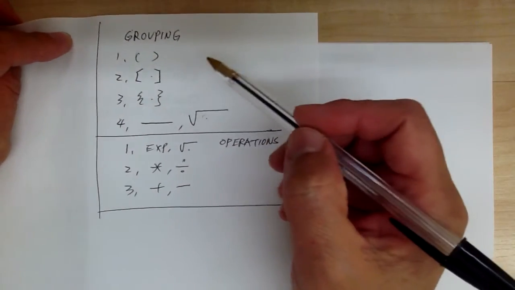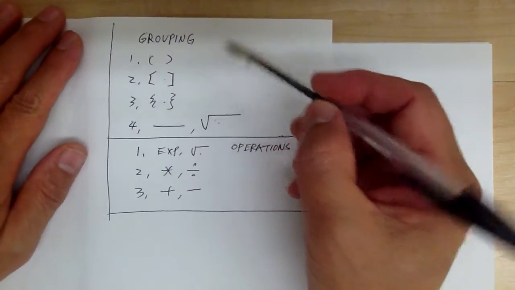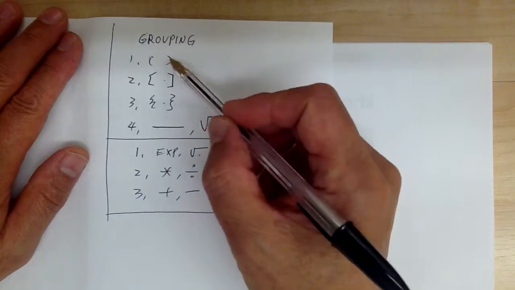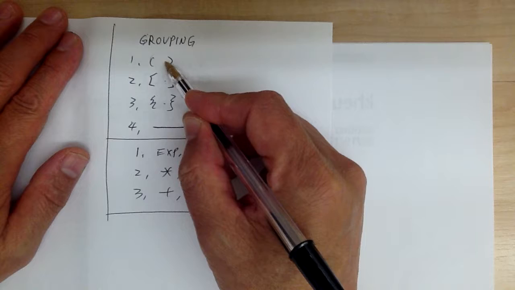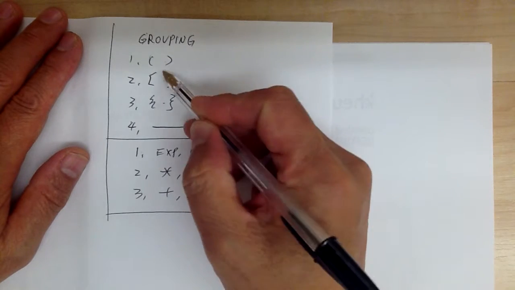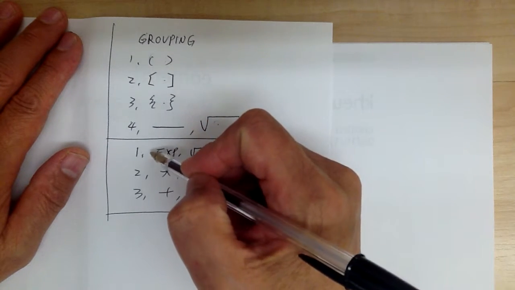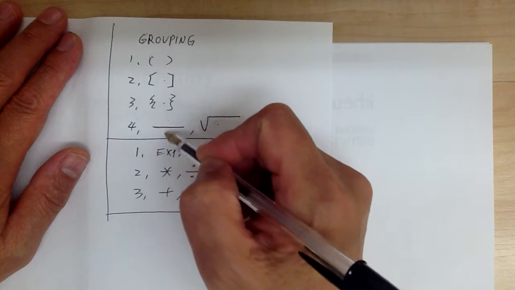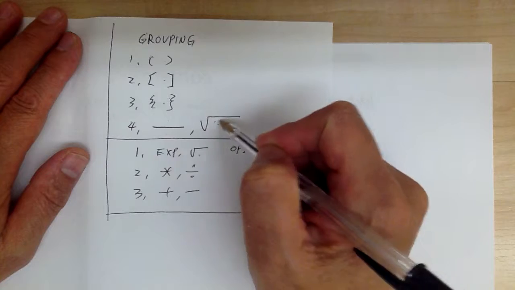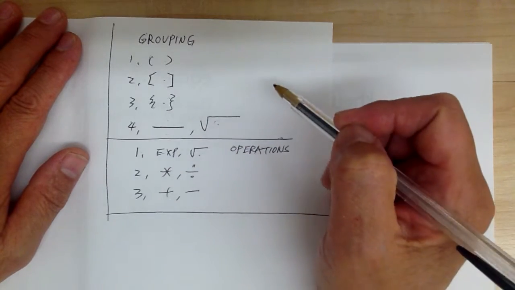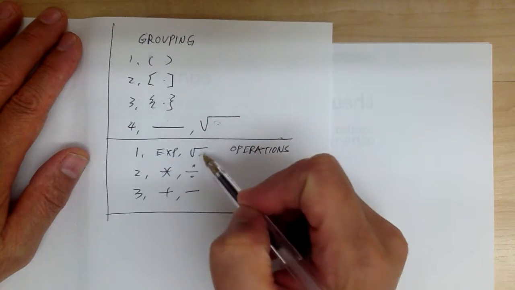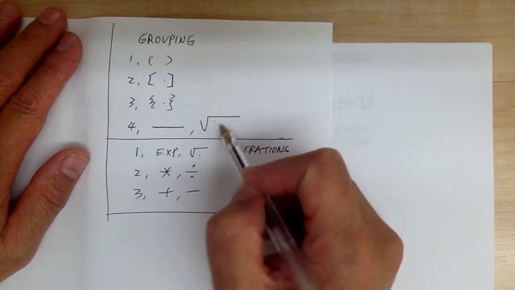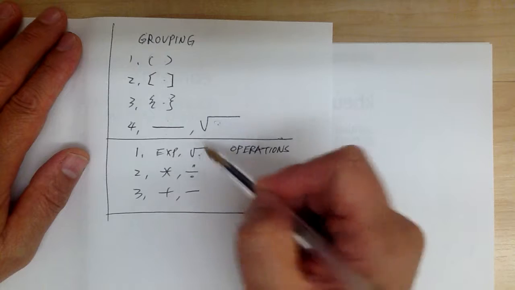So again, just a reminder that when you have a combination of operations, you need to do steps 1, 2, and 3 inside the parentheses, then steps 1, 2, 3 inside the brackets, then steps 1, 2, 3 inside the braces, and steps 1, 2, 3 for the top and the bottom, and inside of the roots. Again, the difference between this and this is that this is the square root of a number, this is the square root of a group of numbers. Okay, so that's the difference between them.